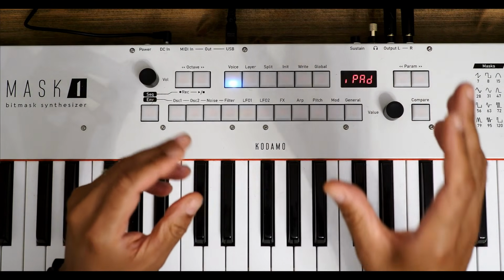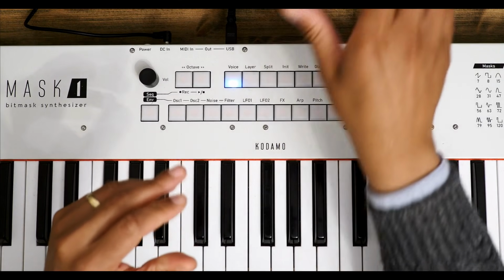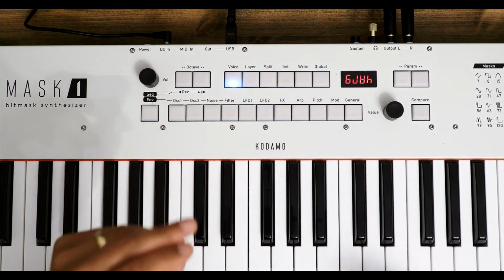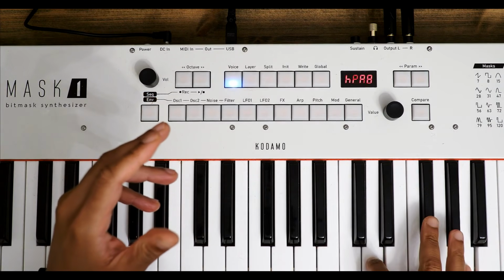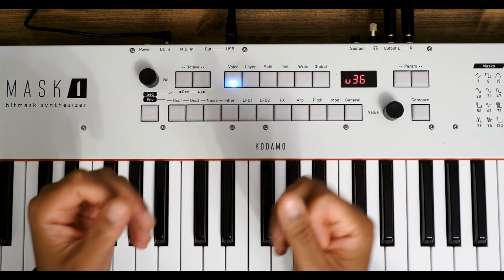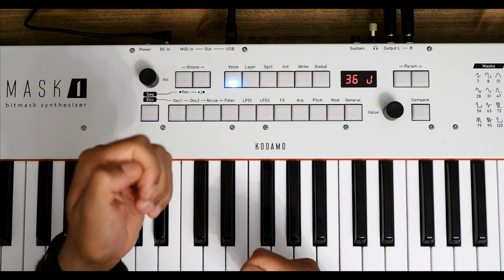Now to me this is the most intriguing difference between them, because apparently the oversampling on the Mask1EX is 8 times, whereas the oversampling on the Mask1 Old School is 16 times. And I think this is interesting because it potentially impacts on the sound quality.